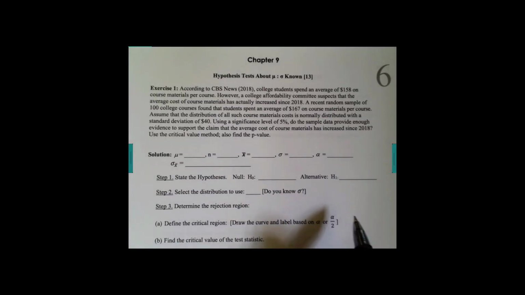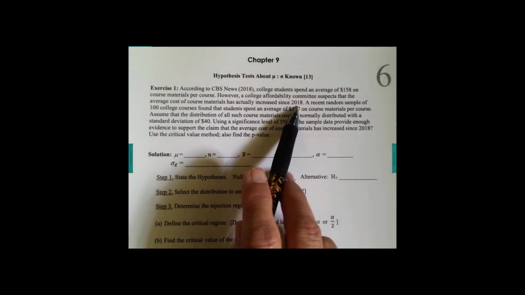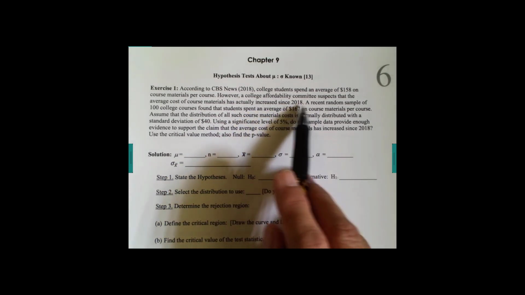So let's look at a specific example, an exercise on page 6, and I'm going to go through it with you. According to NBC News, college students spend an average of $158 on course materials per course. However, there's a college affordability committee, and they suspect that the average cost of course materials has actually increased since 2018, when this was determined.